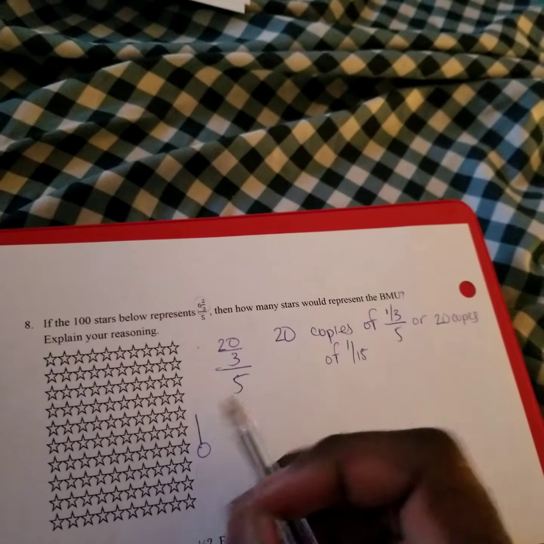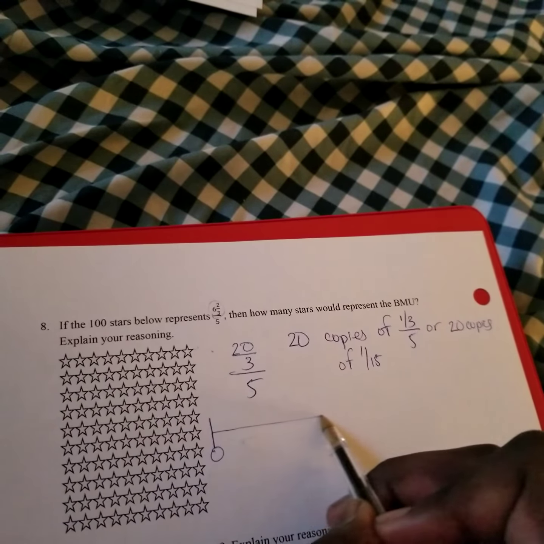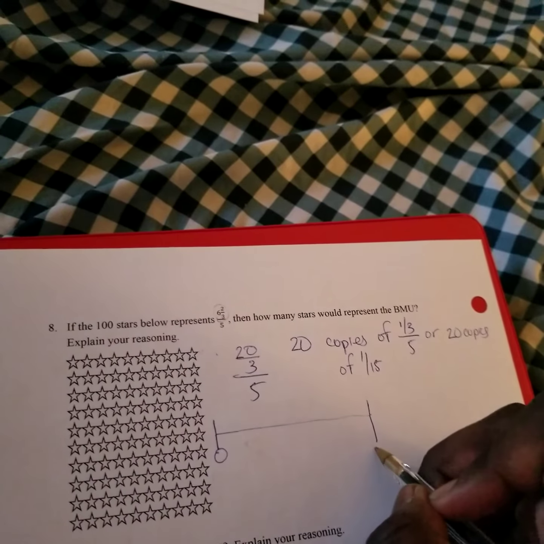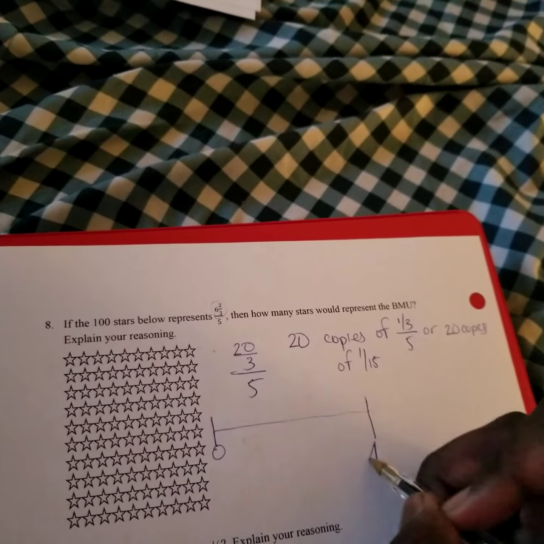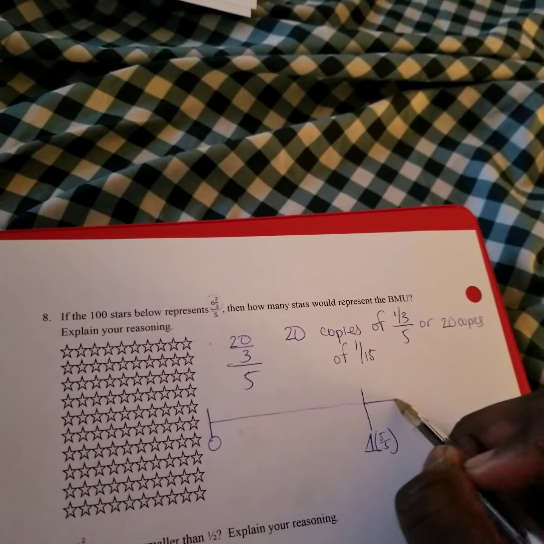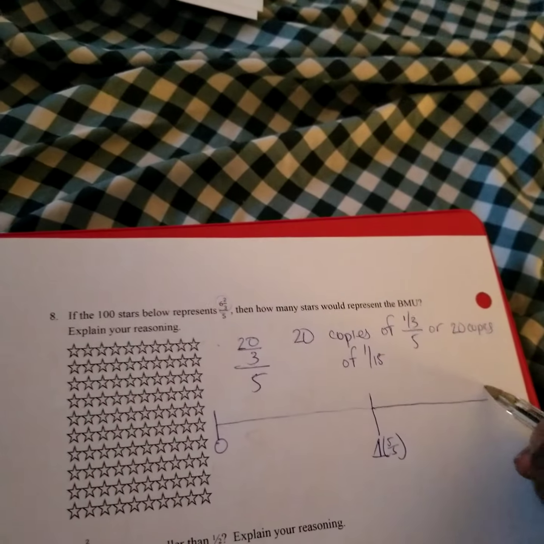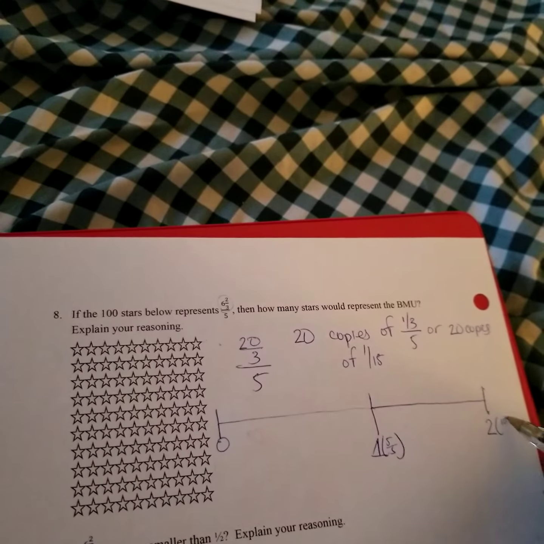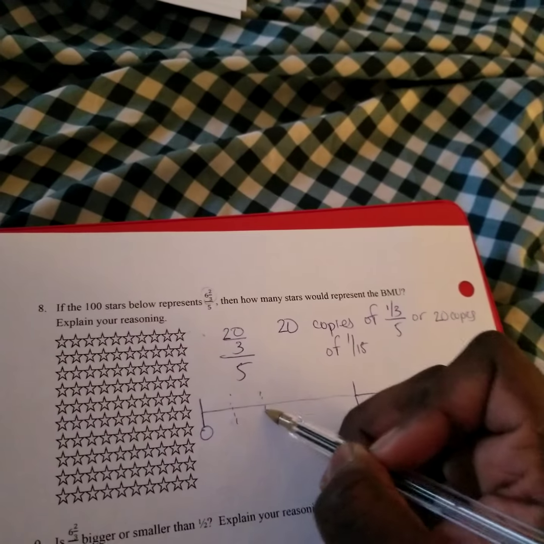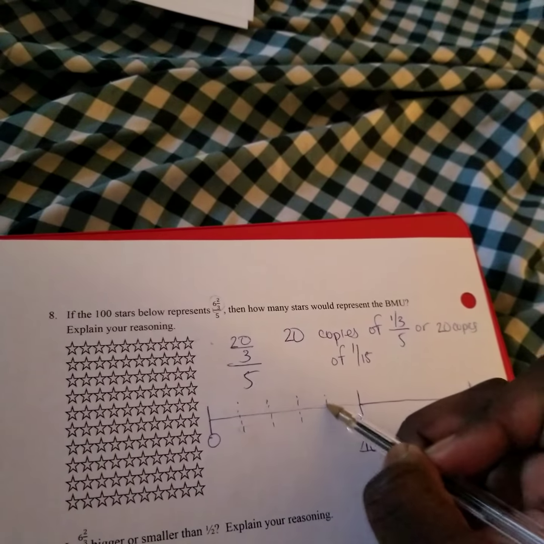And I'm a visual person, so I'm gonna draw this out on a number line. This is gonna be a whole, which is 5/5. This is gonna be 2 wholes, which is 10/5. And I need to do the best I can to split my number line into fifths.